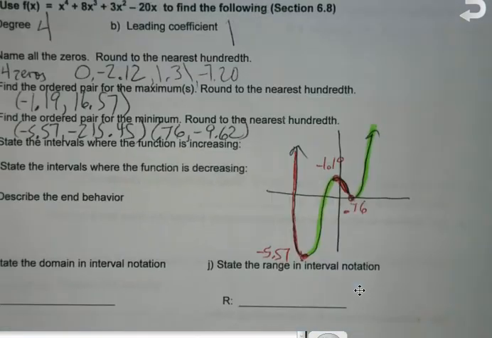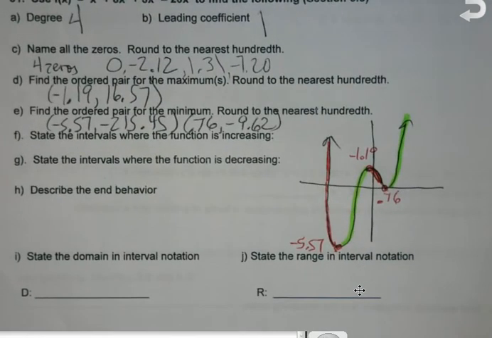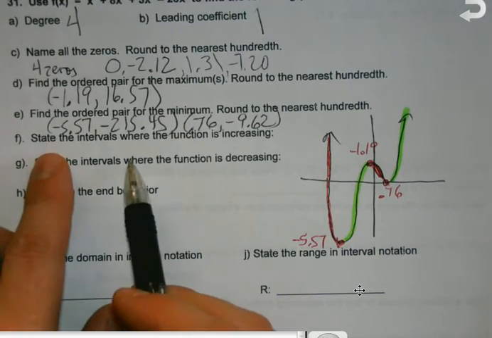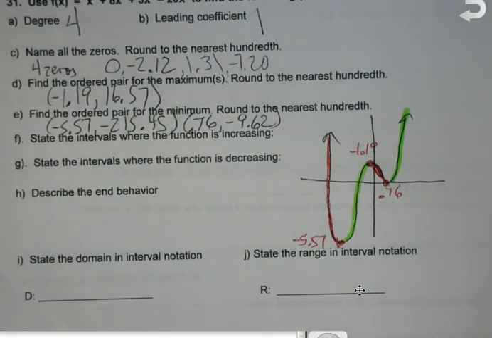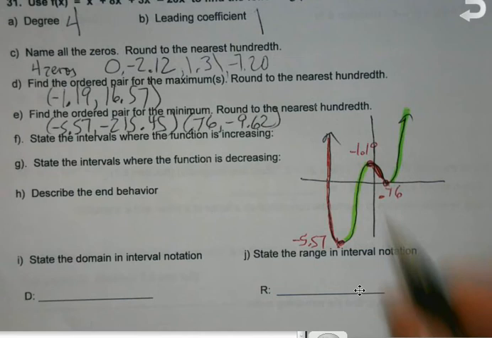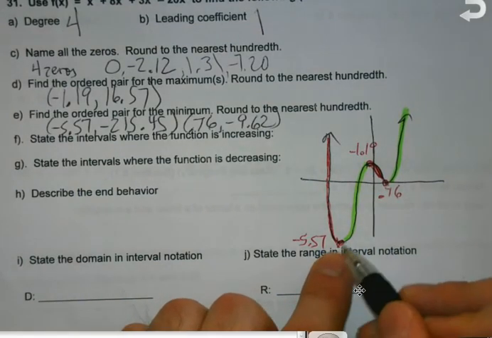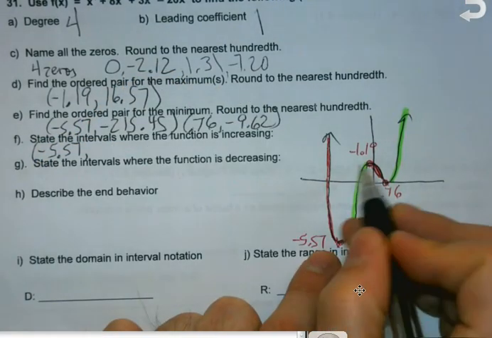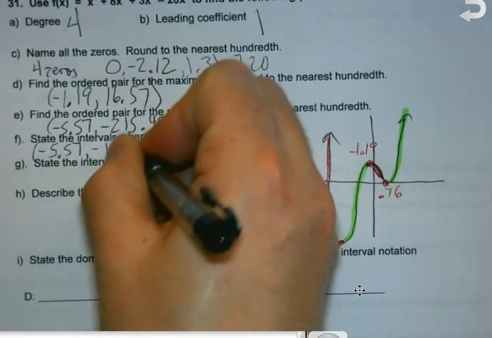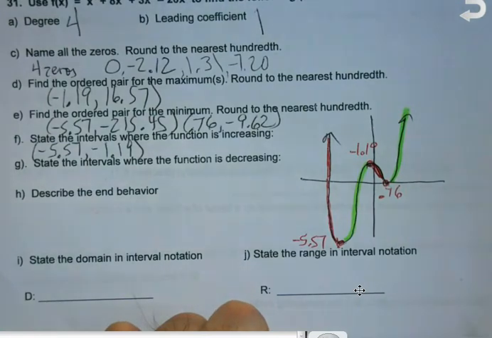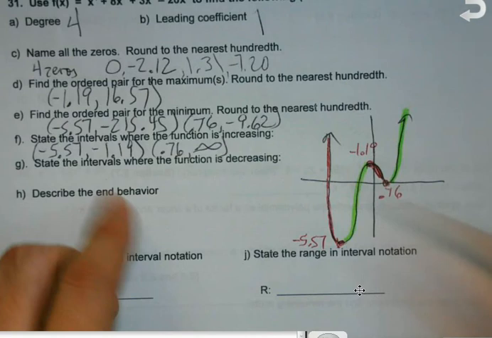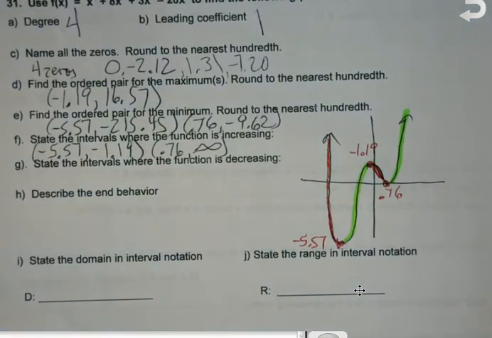Because with having that available, now when I go to answer the actual question about the intervals where it's increasing and decreasing, I even have numbers there for me. Okay? My increasing is my green. It goes from negative 5.57 until I get to negative 1.19. Then it stops. Where does it increase again? Well, it starts at 0.76 and goes to infinity. When I'm doing intervals, it's about the x values.